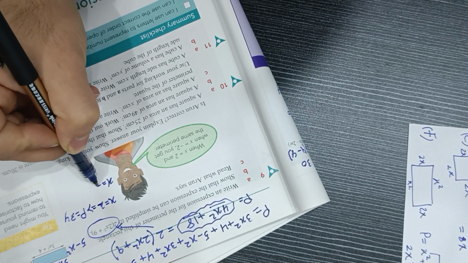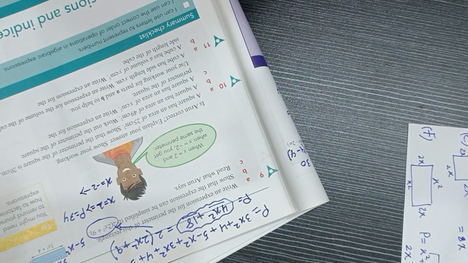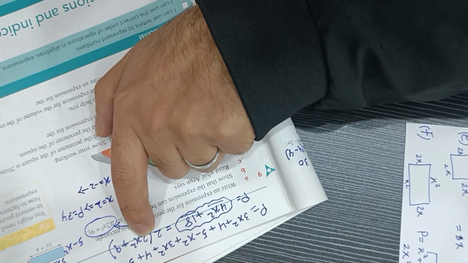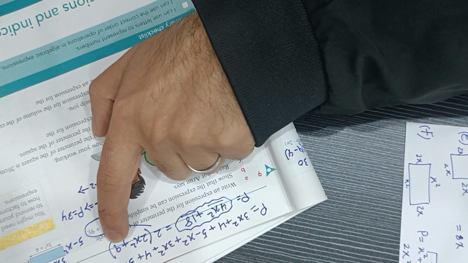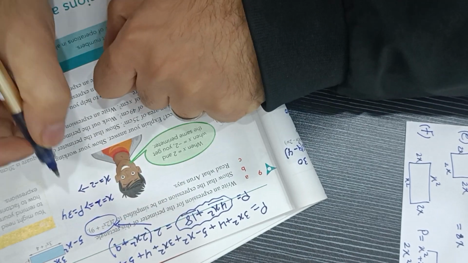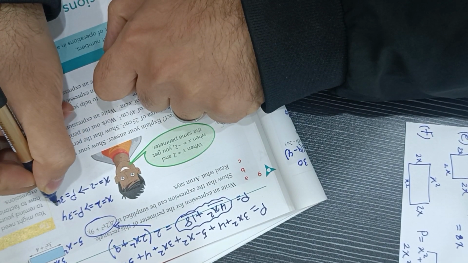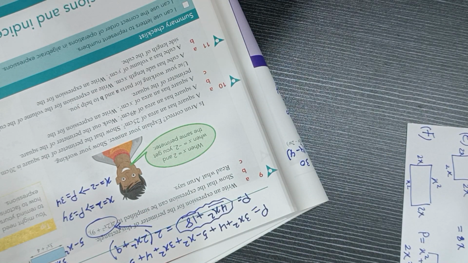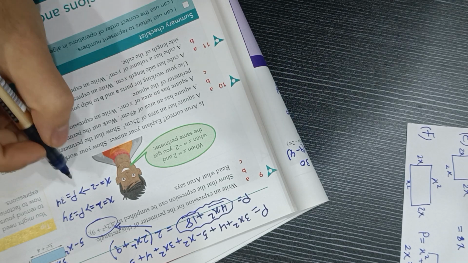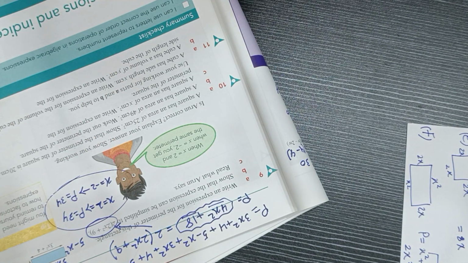Let's find it out for x equals negative 2. Negative 2 squared, again 4. 4 times 2, 8. 8 plus 9, 17. 17 times 2, 34. So again, the same thing. Since x is squared, it turns negative into positive. That's why we get the same result. Show your working. We showed our working here.